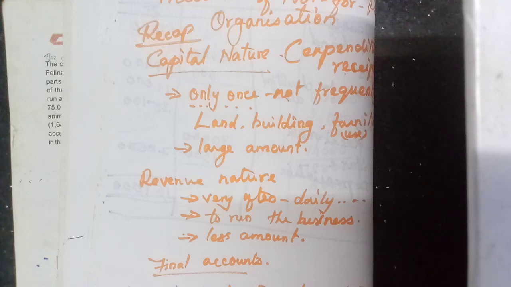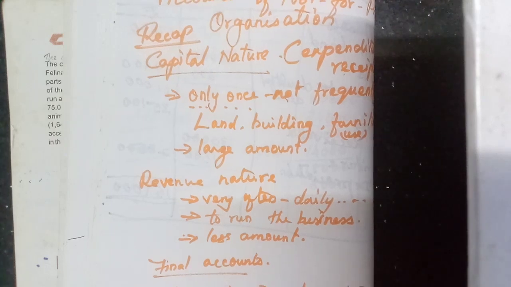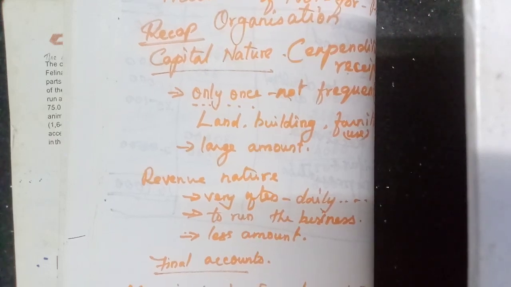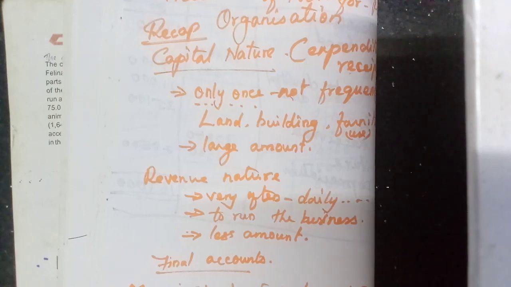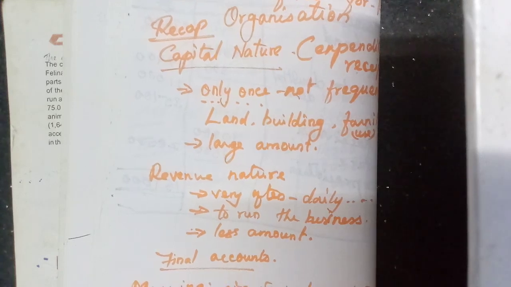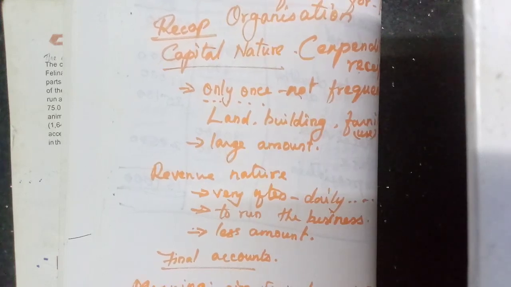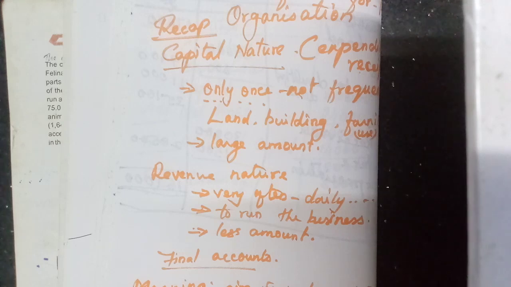And any grant we receive from the government, not for the working capital, but just once in a way for construction purpose. If we receive a grant from the government, that is called capital income or capital receipt. Or any special fund they will create, if they receive any donation for that special fund, that is called capital income or capital receipt.